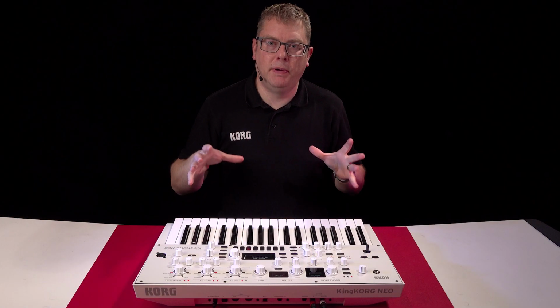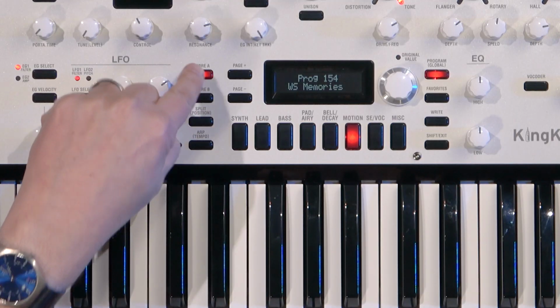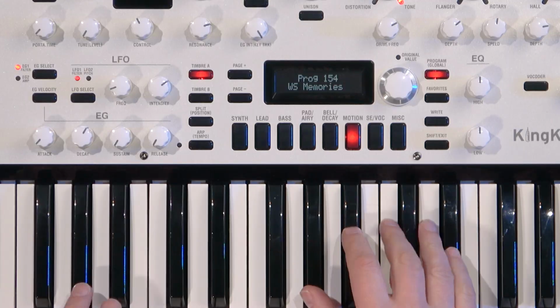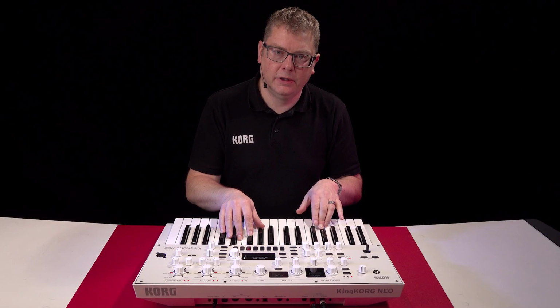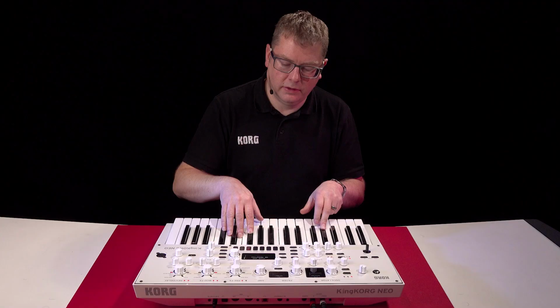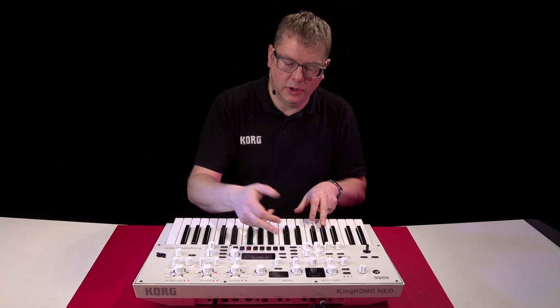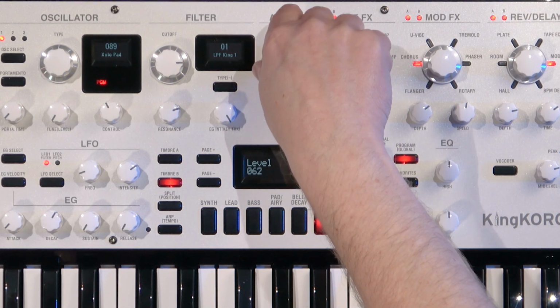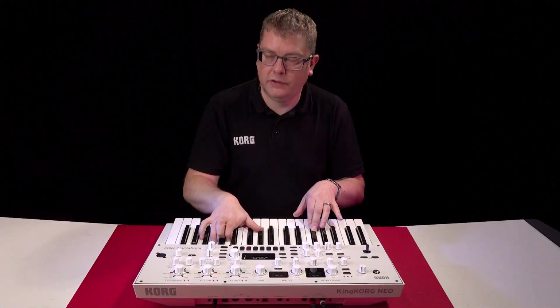You've actually got 2 parts, or timbres as we call them, in the KingKORG NEO, A and B. So you can get sounds like this where you've got a layer of 2 completely different things going on. So we can easily just take that second sound and use the amp knob there to take it out.